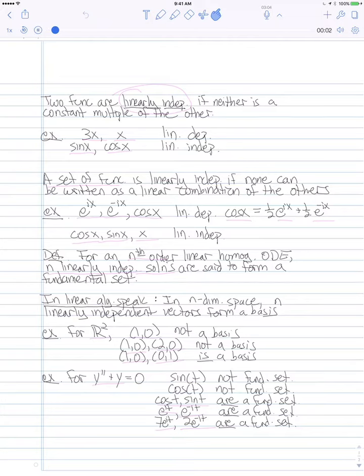All right, we're going to talk about linear independence and fundamental solution sets. In this lesson, a lot of your intuition from linear algebra will hopefully carry over. Two functions are said to be linearly independent if neither is a constant multiple of the other. In other words, like 3x and x, those are linearly dependent because the first one is 3 times the second one, but sine x and cosine x, those are linearly independent.